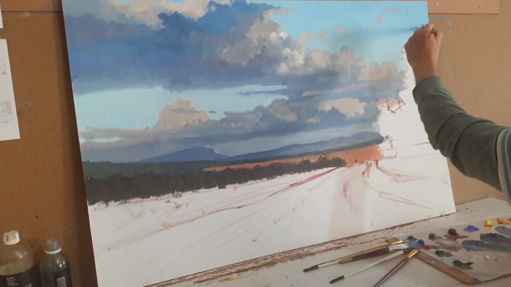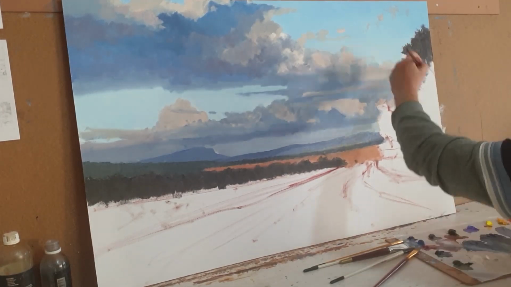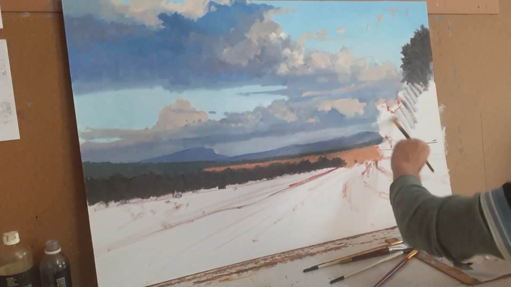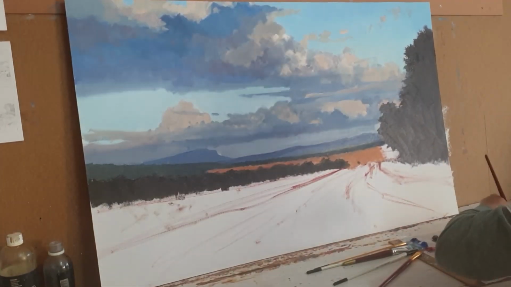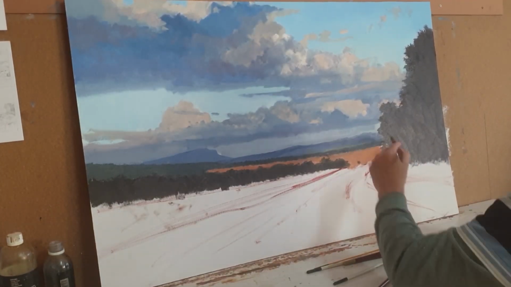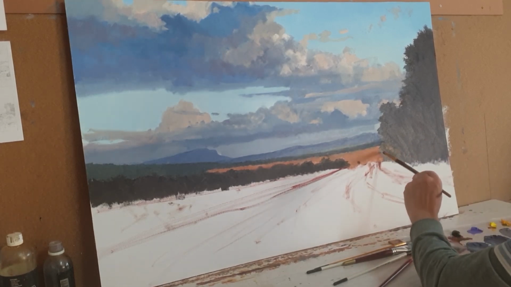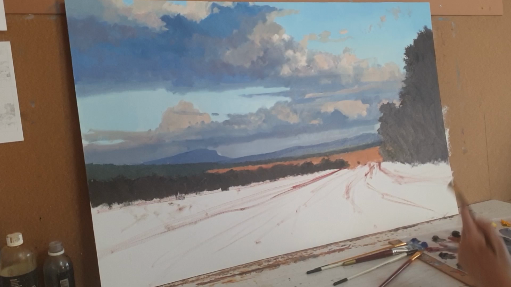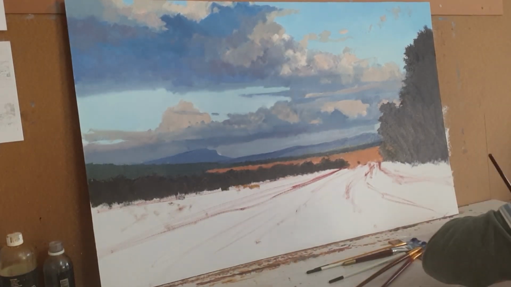My methodology and approach to my landscape paintings is to start from the top of the canvas, starting with the sky to lock in the atmospheric mood, and then work my way down to the most distant parts of the landscape, and gradually to the middle ground and the foreground.